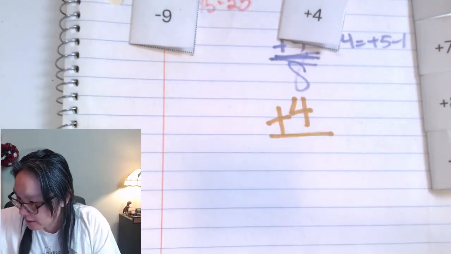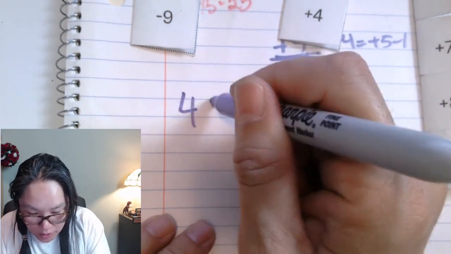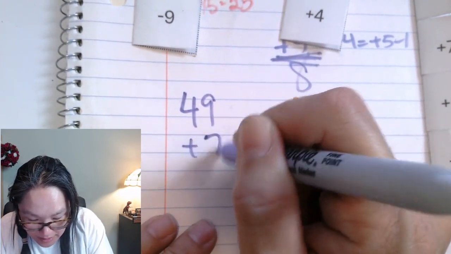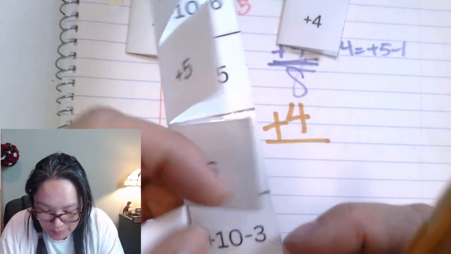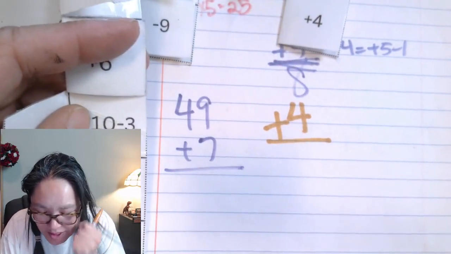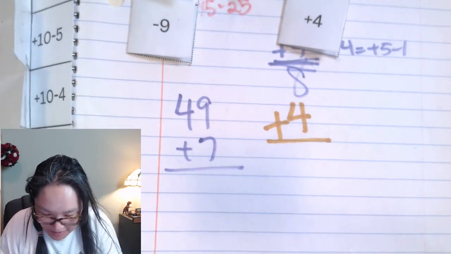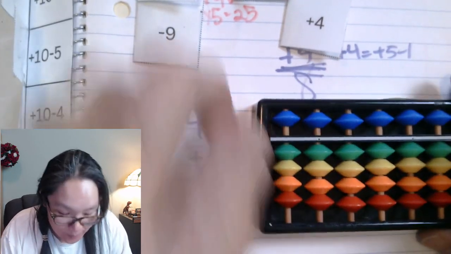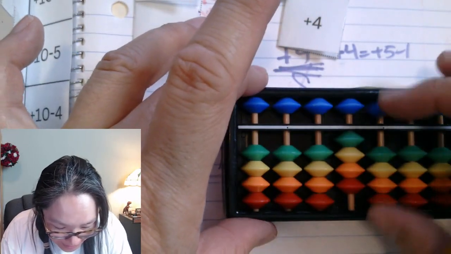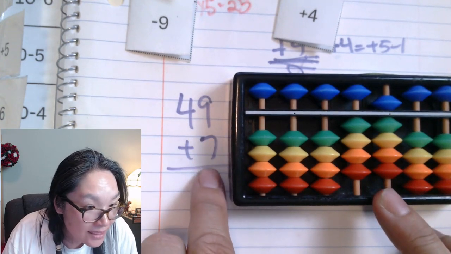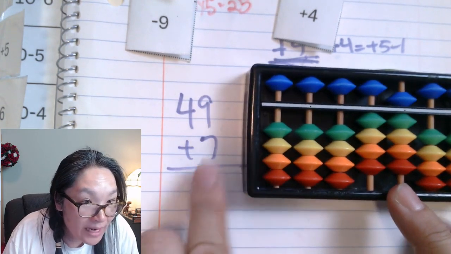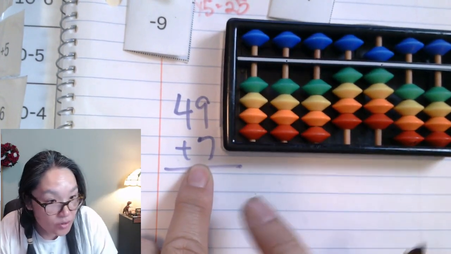So let's take one question. This one is a nice one. Let's do 49 plus 7. Oh my god. Sorry. It just makes me mad. Okay, so we do 49. I want to add the 7. Thank you, Freeha. To add the 7, we know there's not enough beads.